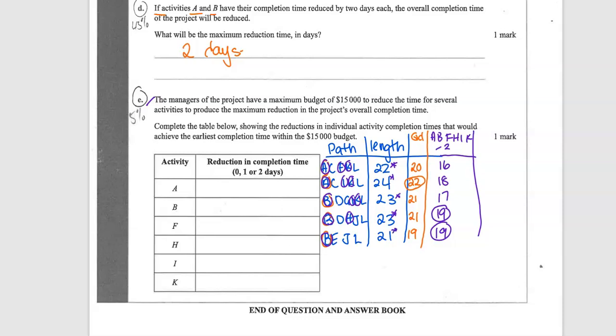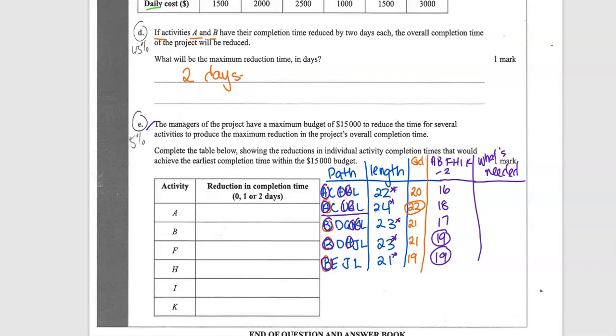Okay, so with this top one, to get that to 19, I need to minus, so this is what we're going to say, what's needed in this column. Let's look at the biggest one, the critical path, first. So 24 has to go to 19. So we need to drop that one by 5. If you look, A is on multiple critical paths, so that's going to have the most impact. So we need to drop it by 5.